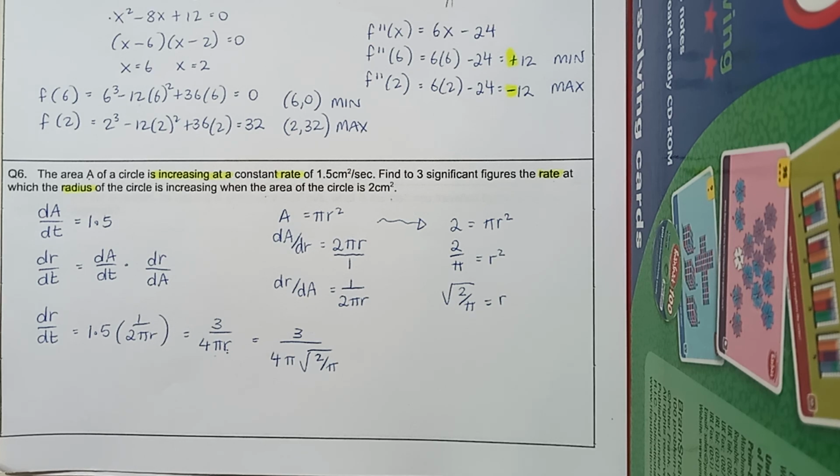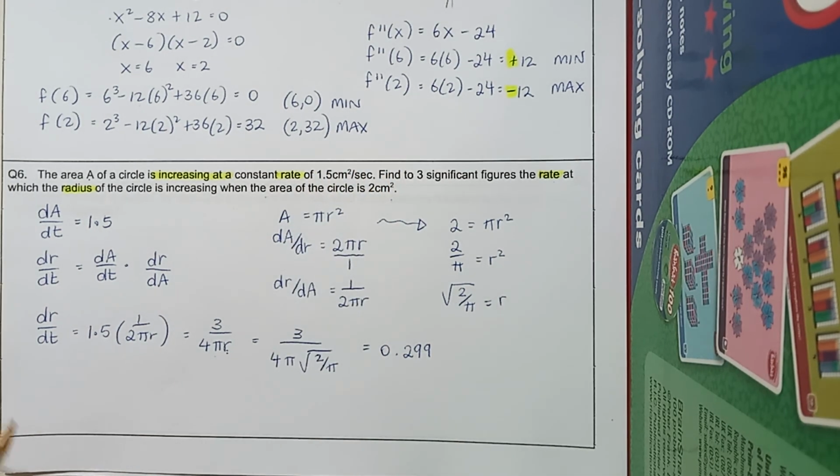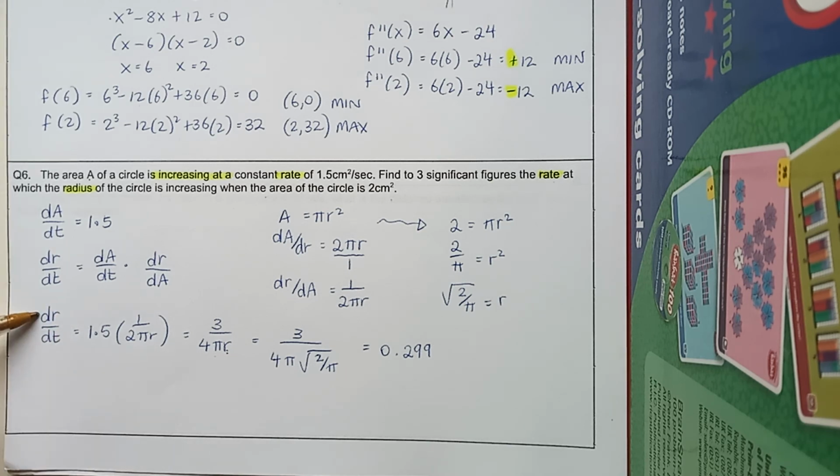Ideally, I'd like to include units. Notice how it's been centimeters and seconds the whole way through this. And looking at what I'm finding, dr/dt, well, radius is measured in centimeters and time is measured in seconds. So my unit will be centimeters per second.